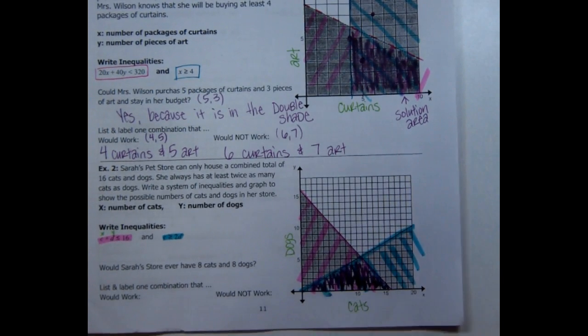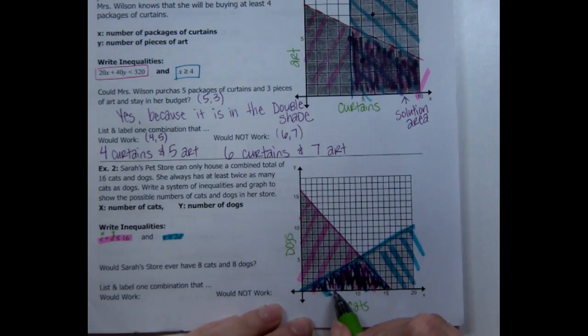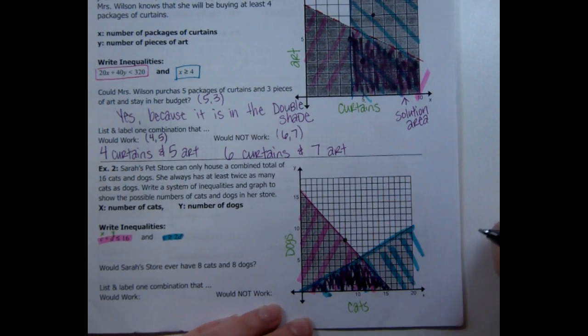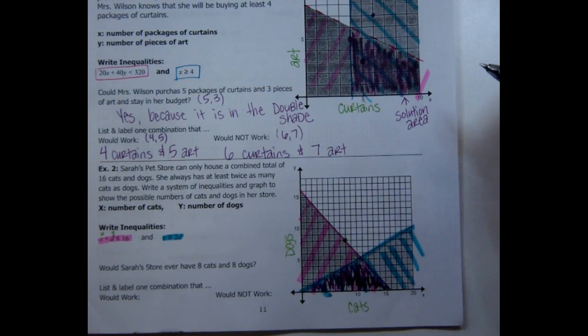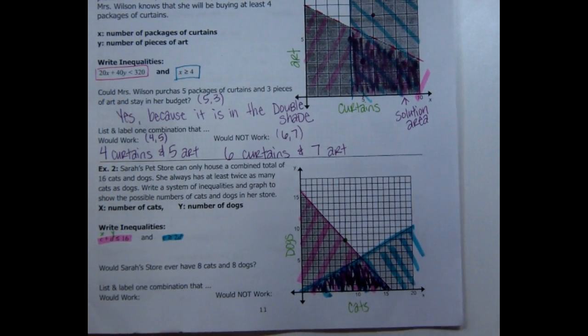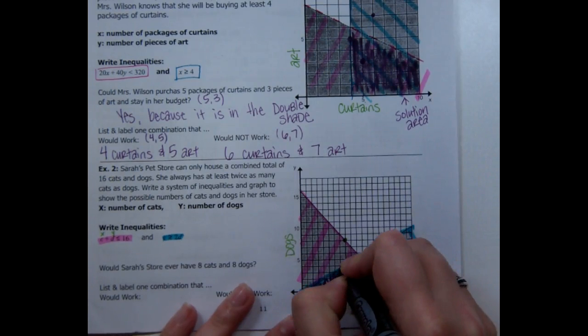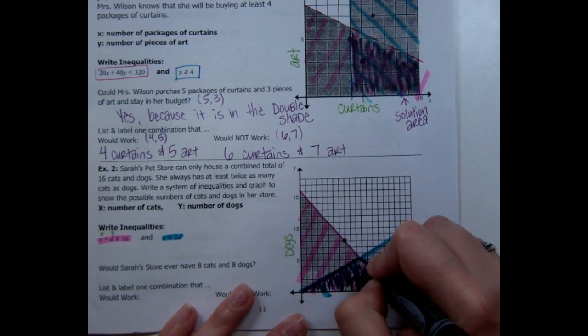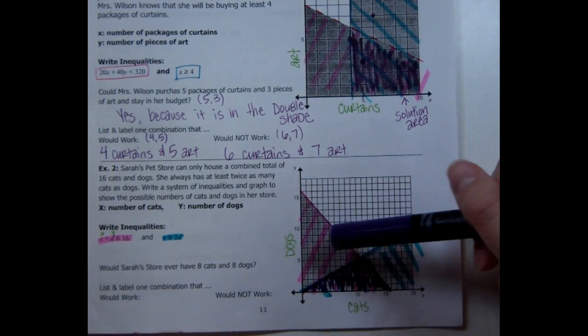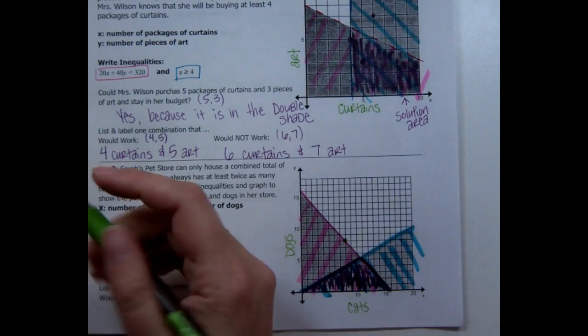So, would Sarah's store ever have 8 cats and 8 dogs? So 5, 6, 7, 8. Go up 5, 6, 7, 8. Is this point right here a solution? It's on a solid line, but it's not on the solid line of the shaded area. So the only lines that actually count as being on the solution are the ones for the shaded area. So those two parts of the line I just drew over. This one is not a solution.